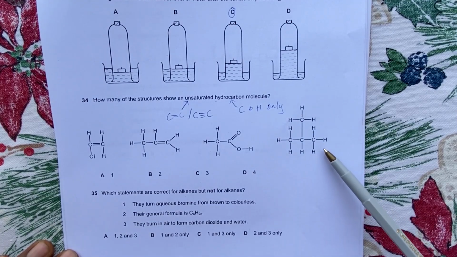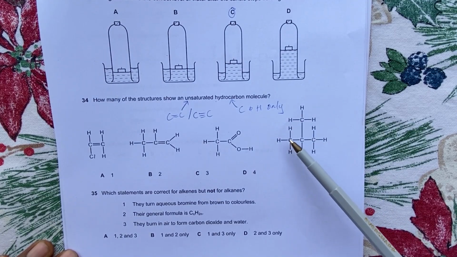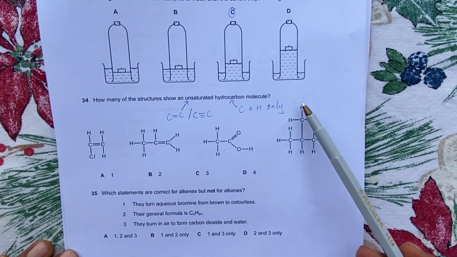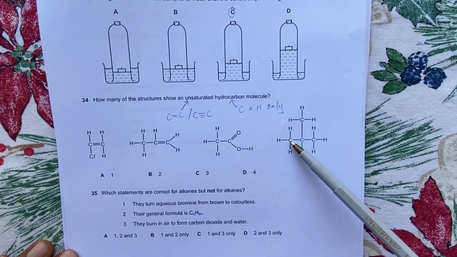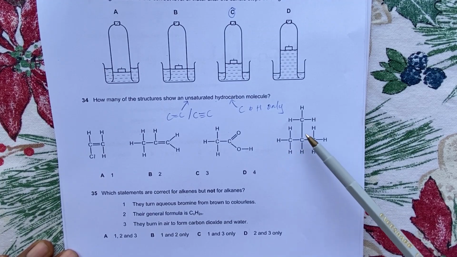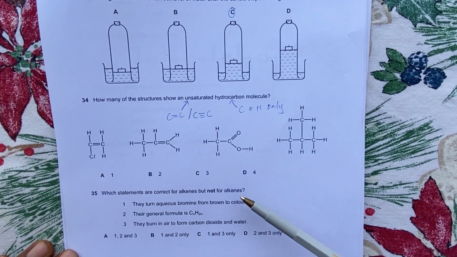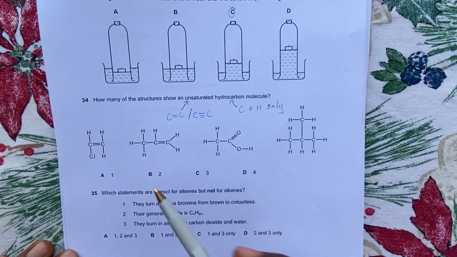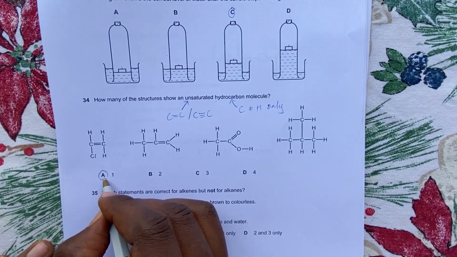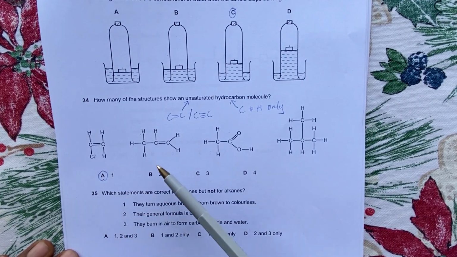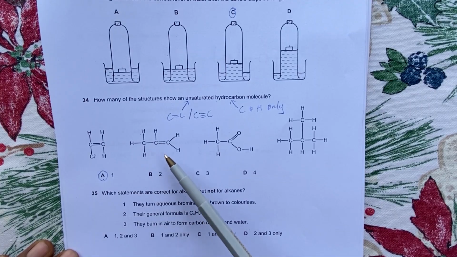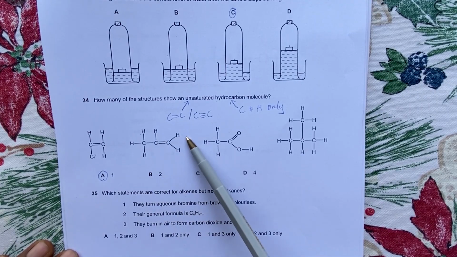This one is a hydrocarbon because it only has carbon and hydrogen atoms, and it is saturated because it has carbon-to-carbon single bonds. So the correct answer here is A. We only have one compound which is unsaturated and which is also a hydrocarbon.